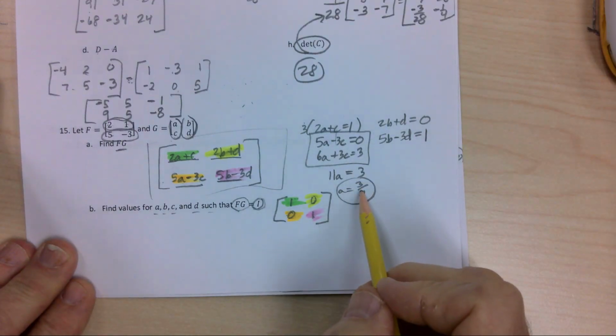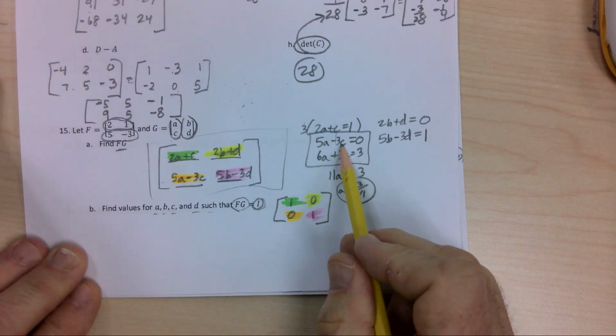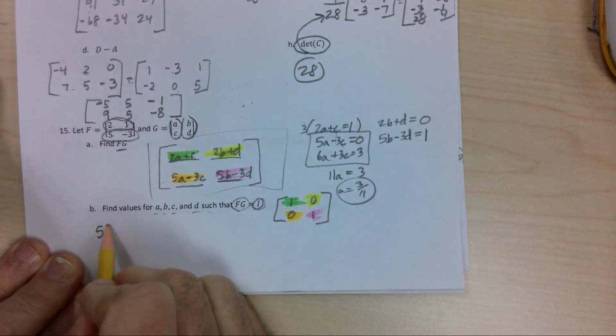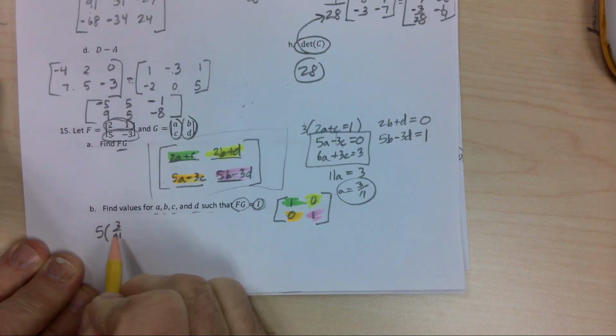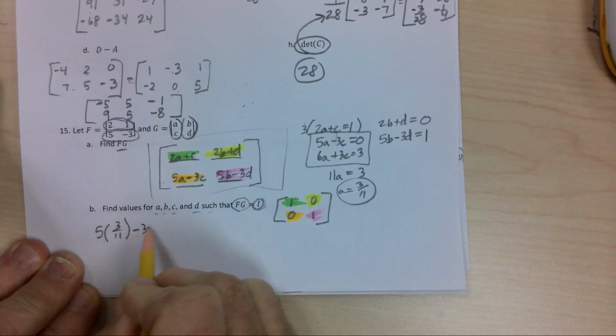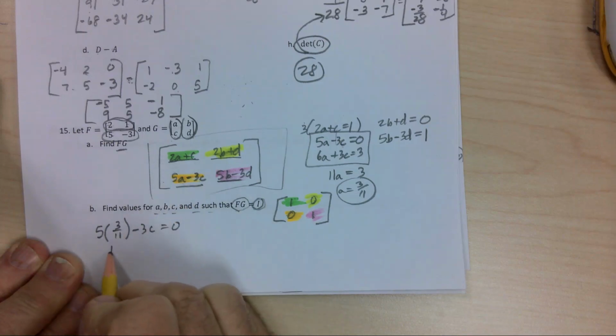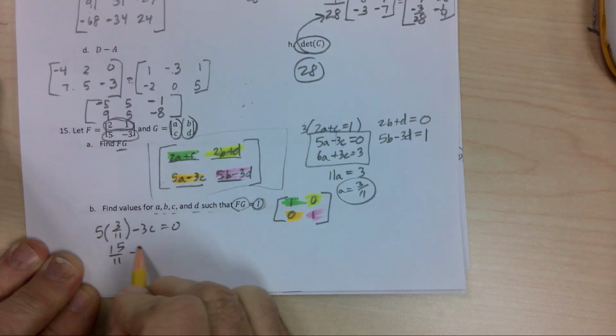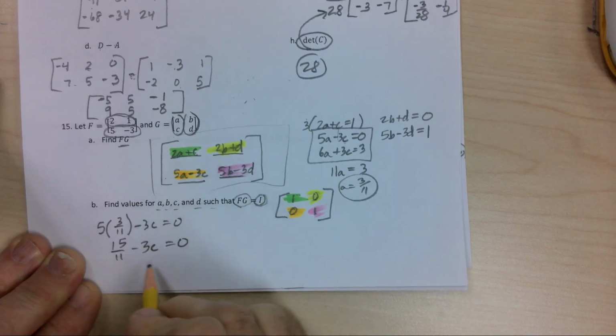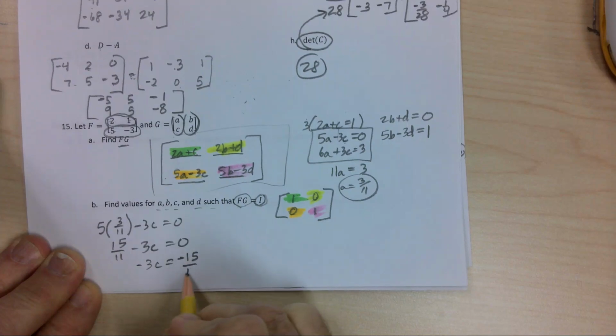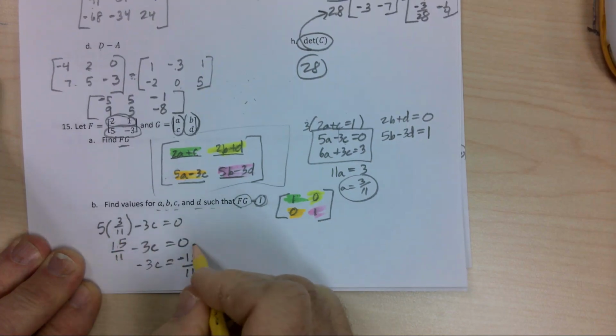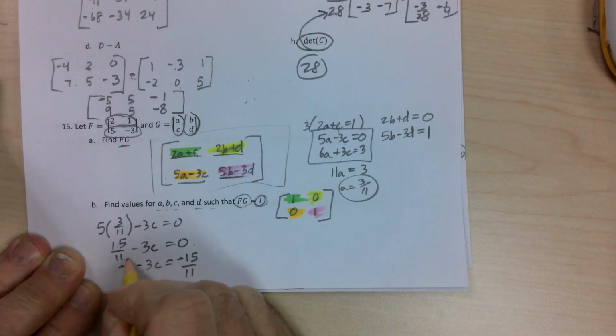But I need to find c. So I'm going to pop it in here because it looks the easiest. So 5 times a, hope I did that right, minus 3c equals 0. This is 15/11 minus 3c equals 0. So negative 3c equals negative 15/11 because I'm bringing that over. Now I'm going to multiply by negative 1/3.